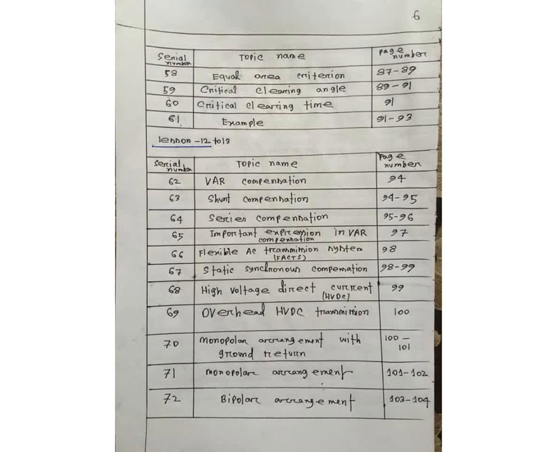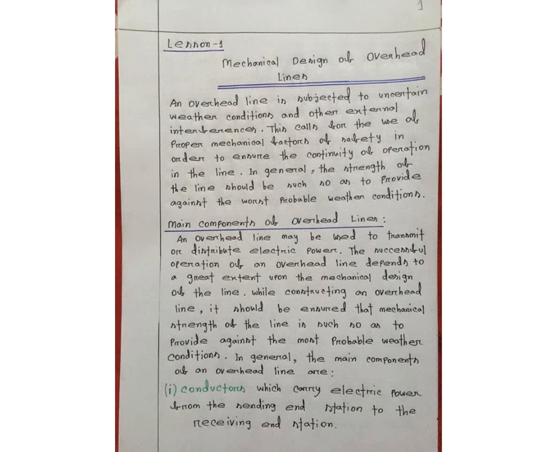Overhead HVDC transmission, monopolar arrangement with ground return, monopolar arrangement, bipolar arrangement. Then I have attached some pages of my term paper of my courses in this presentation with the contents. Suppose in lesson 1 the first topic was mechanical design of overhead line. Mechanical design of overhead line.